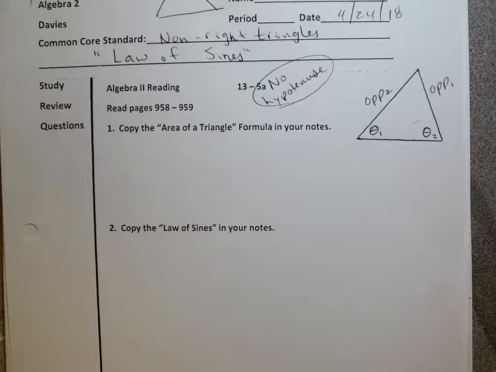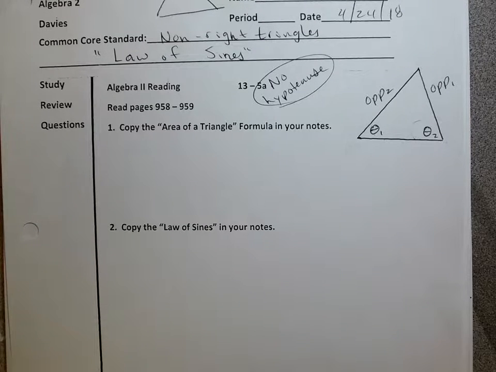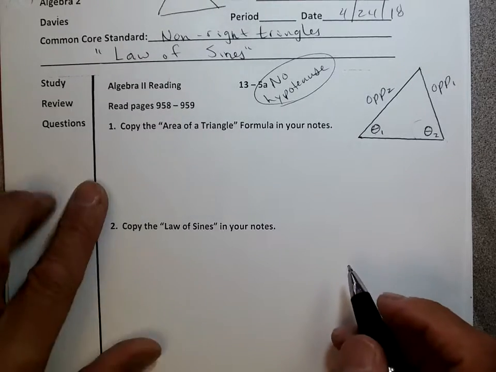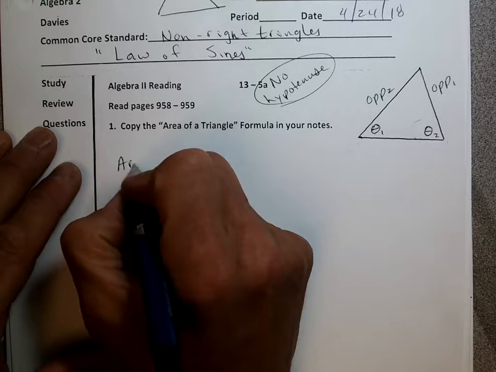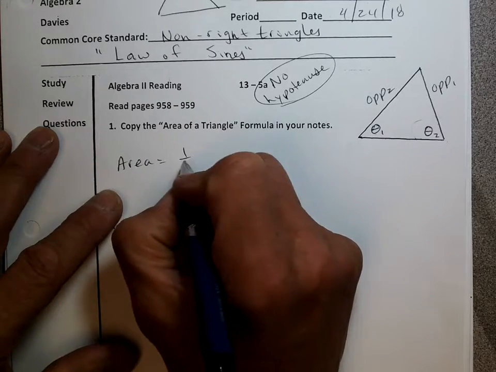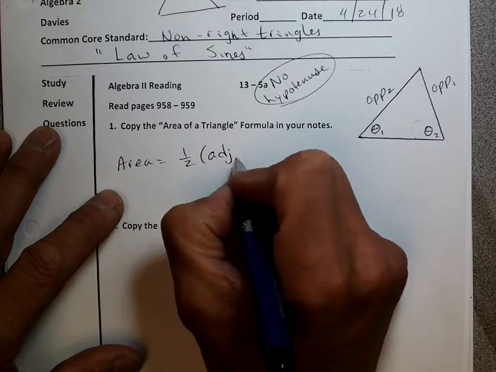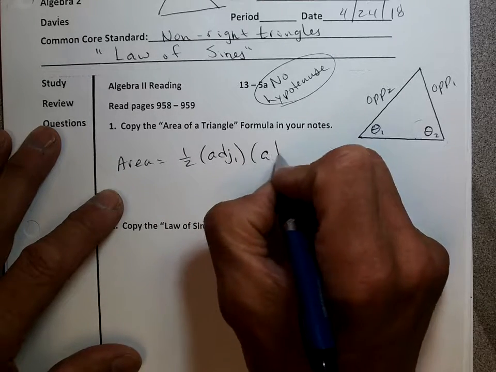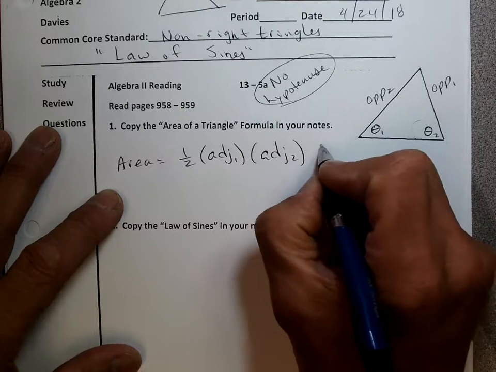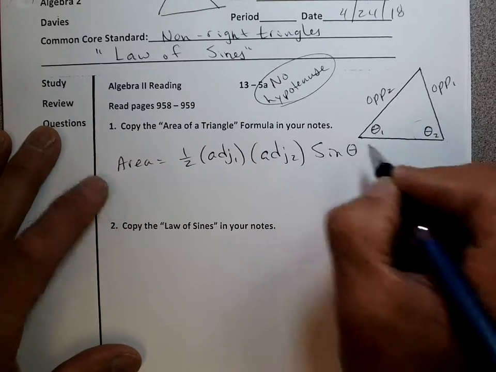We could still have adjacent sides. If we wanted the area of a triangle, area is equal to 1/2 times adjacent 1 times adjacent 2 times the sine of the angle.